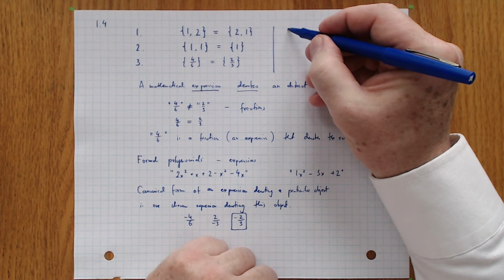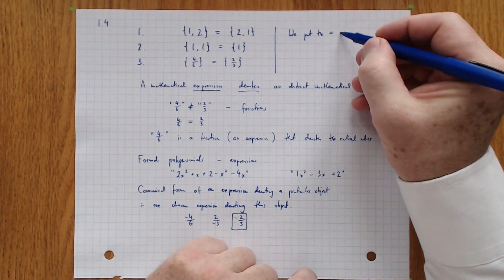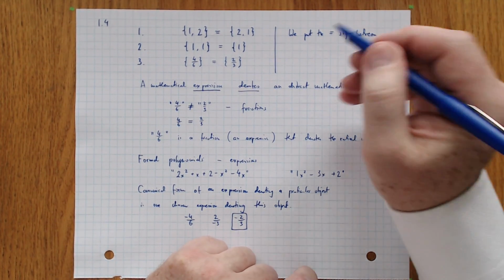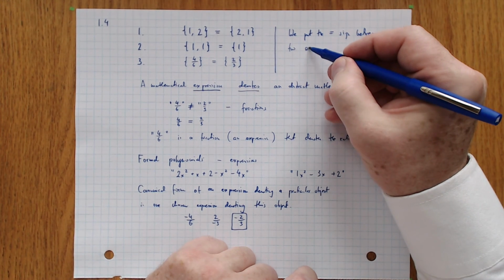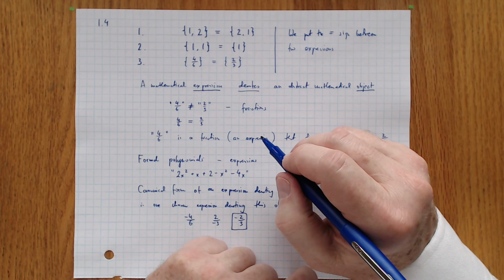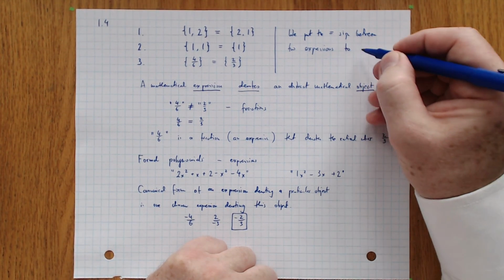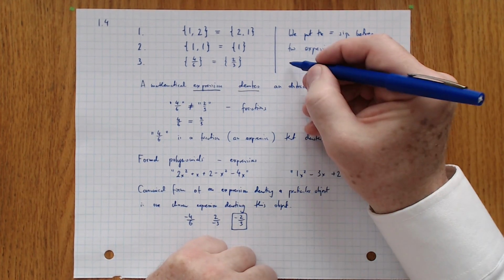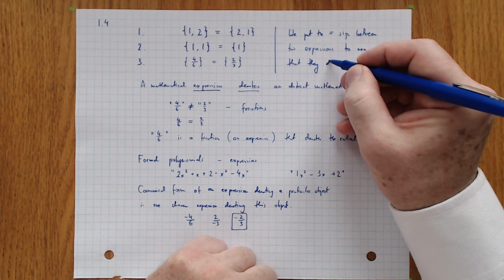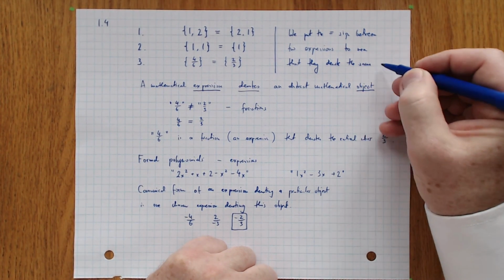And we put the equals sign between two expressions to mean that they denote the same object.